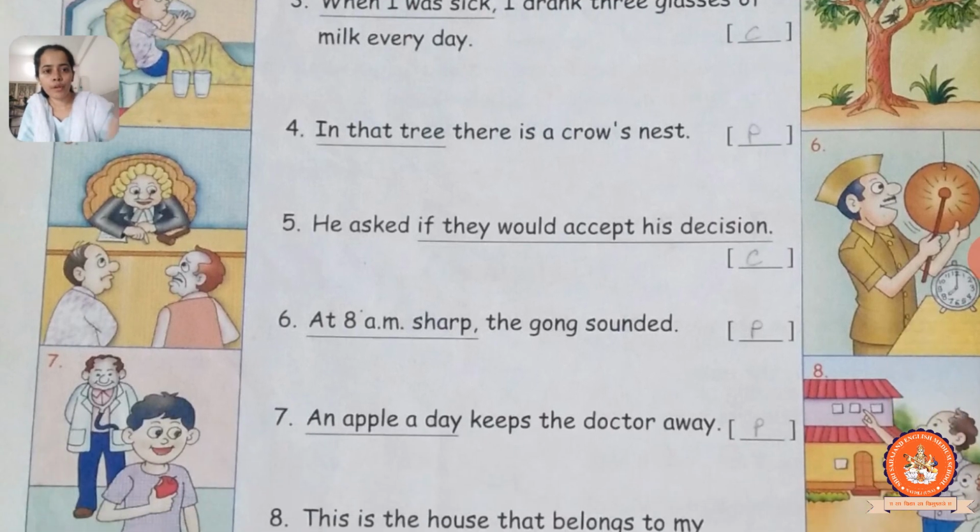Then the sixth one, at 8 am sharp the gong sounded. So at what time did the gong sound? At 8 am sharp. So "at 8 am sharp" is a group of words and it is said to be a phrase. So we have to write P in the bracket. So you have to write in your grammar book P in the bracket.